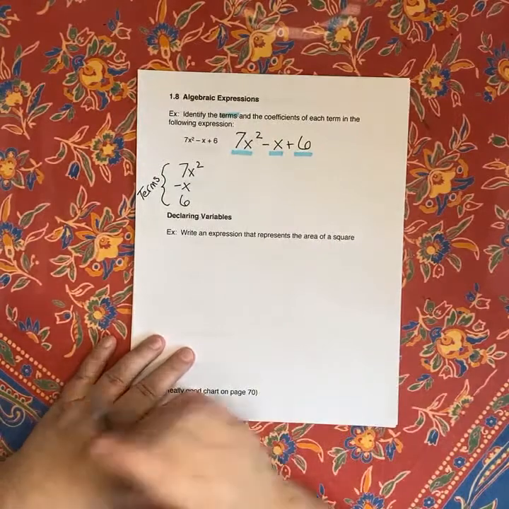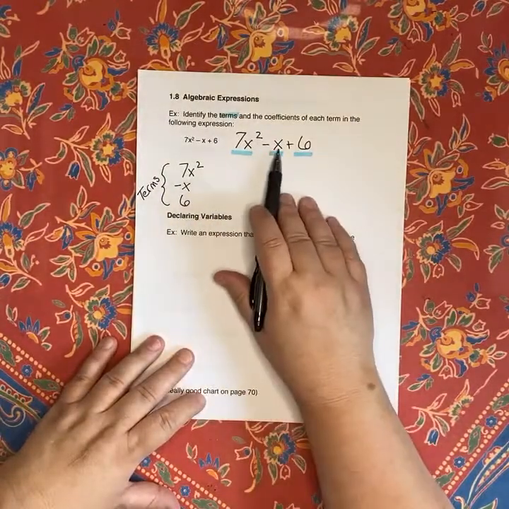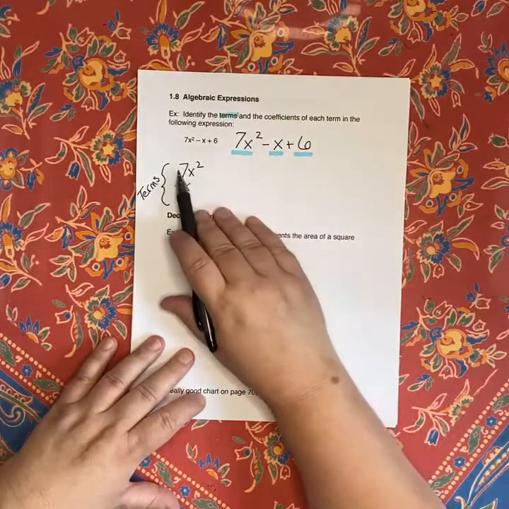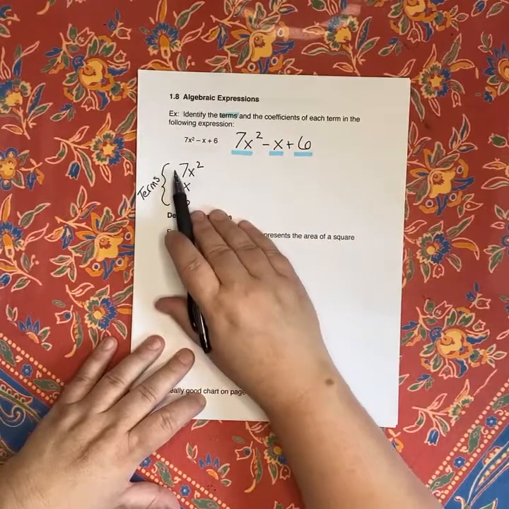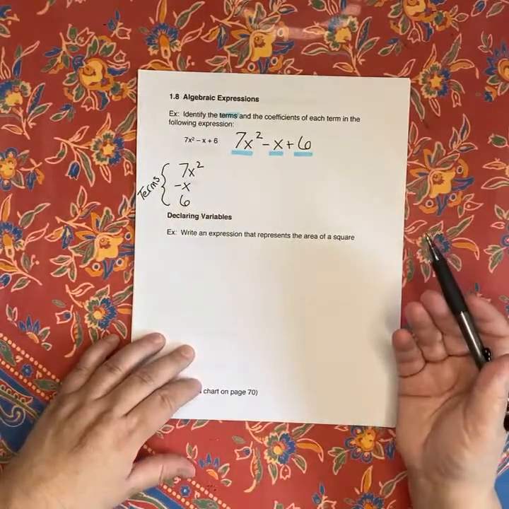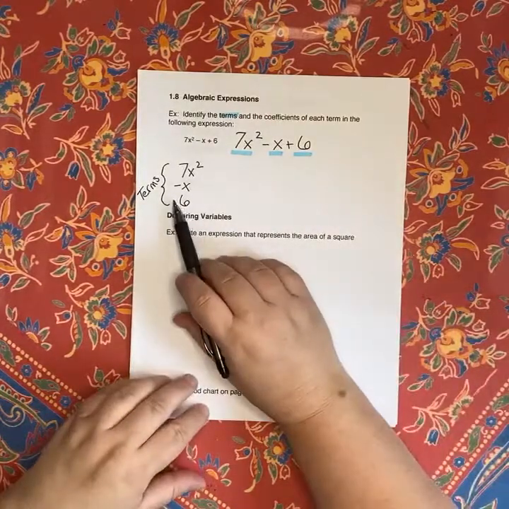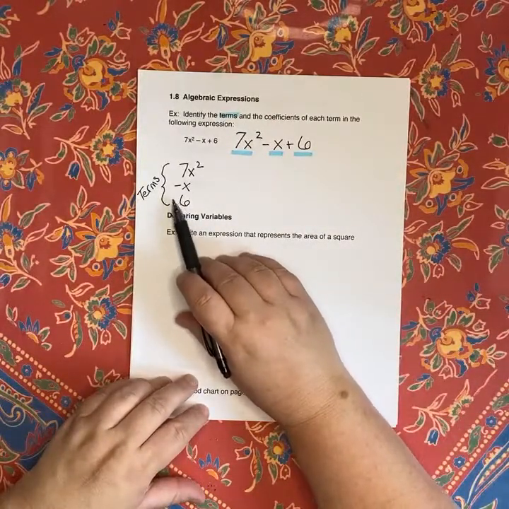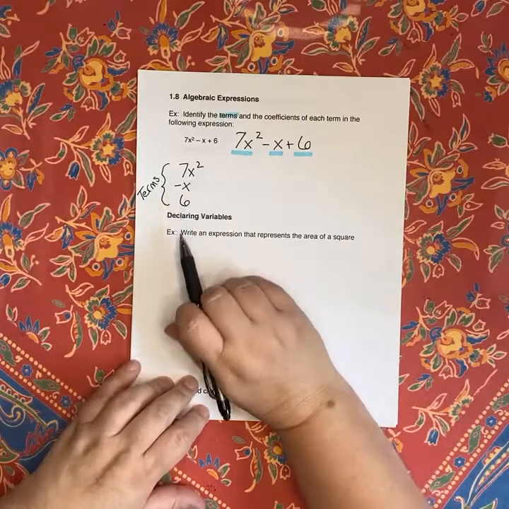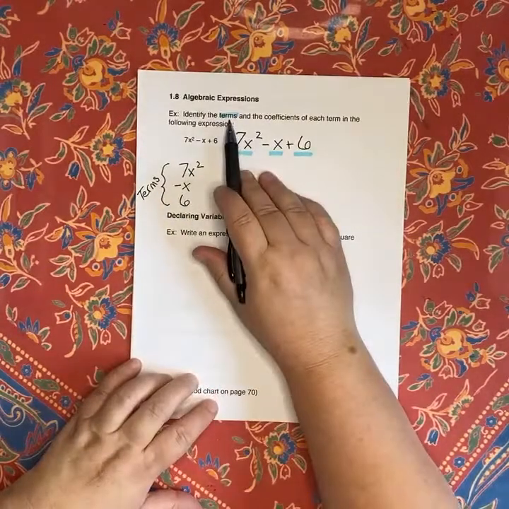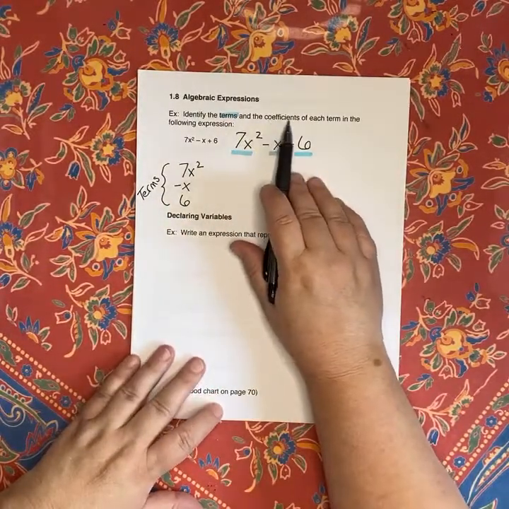Notice a couple things. The minus comes along with the x for fun. I don't write the pluses in either of these two. I could if I wanted to. It's just not generally done. And if you leave off a sign, like there's no sign here, we assume it means positive. So I've got the terms, and the question is, what is the coefficient?